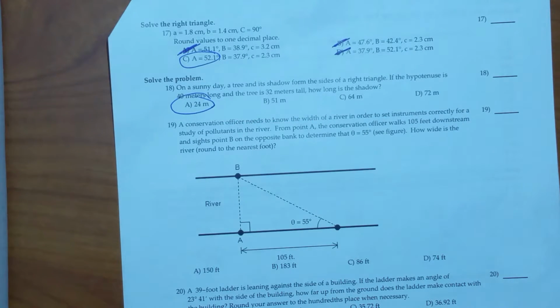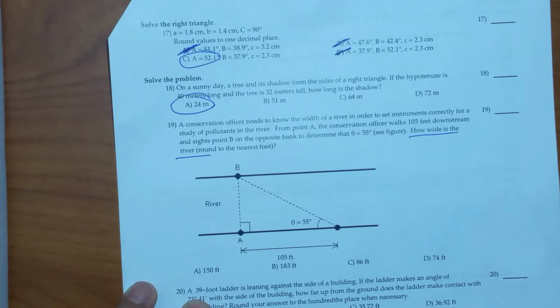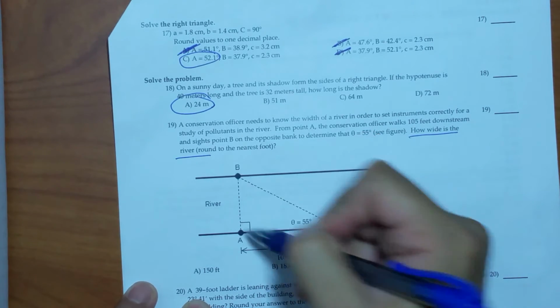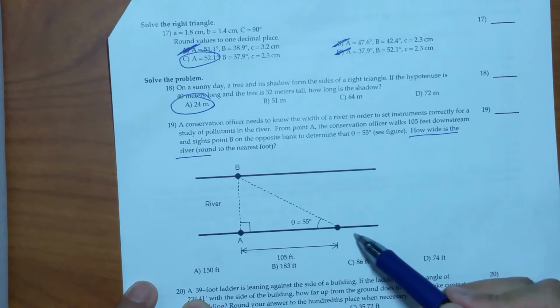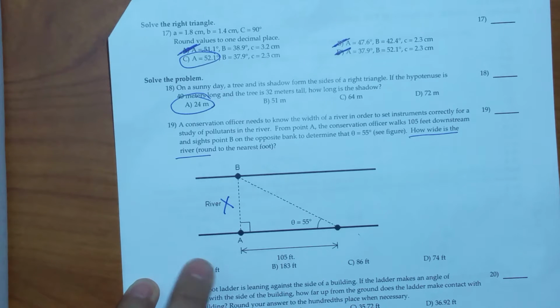Okay, number 19. Number 19 is similar to 18. This one already gives you the shape. So what am I looking for? How wide is the river? So is that going to be A to B, or is it going to be B to this over here? A to B. So I'm going to put an X right there.